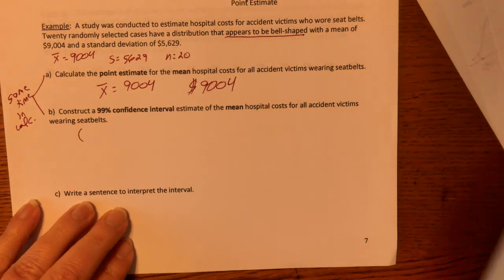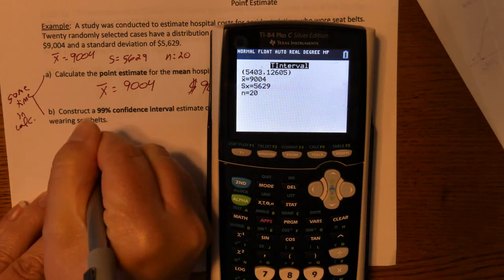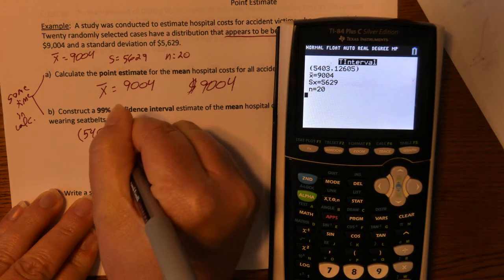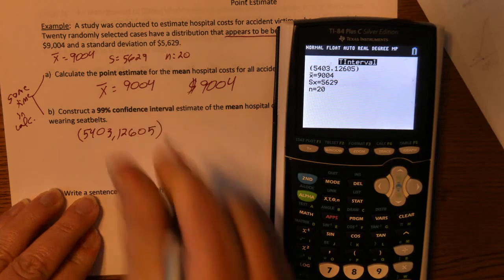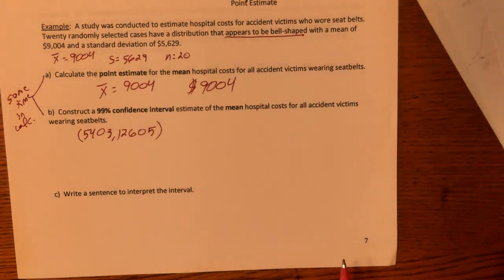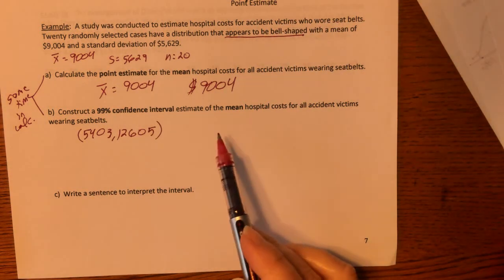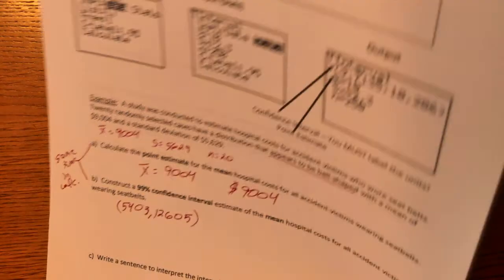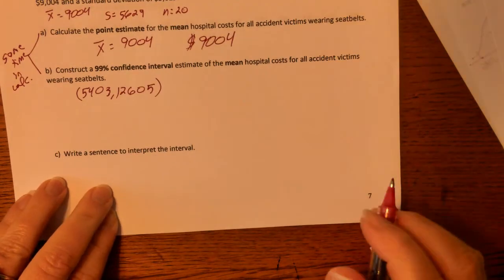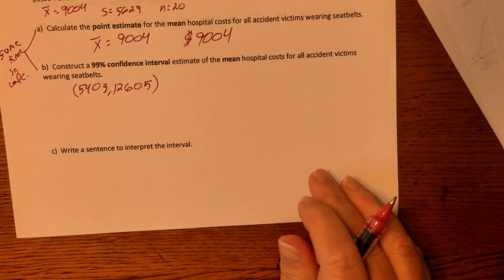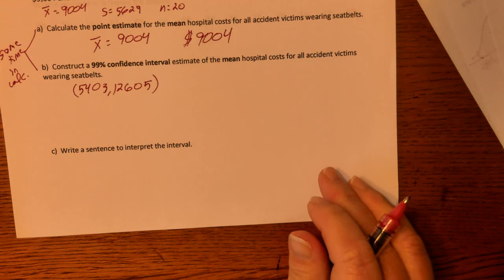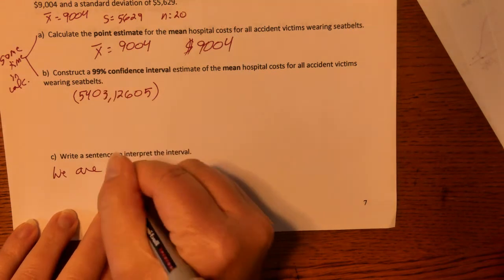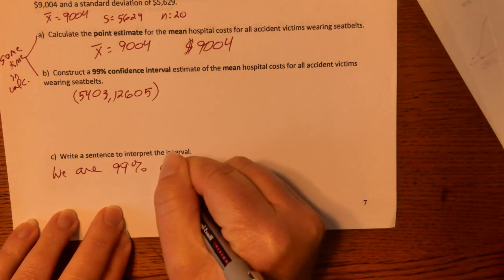And then the confidence interval. Confidence interval is 5403 up to 12605. That's our confidence interval. And now they want a sentence to interpret it. Well, what does this mean? Remember, our interpretation for confidence intervals is always we are whatever percent confident. How confident were we? 99% confident. So we are 99% confident.